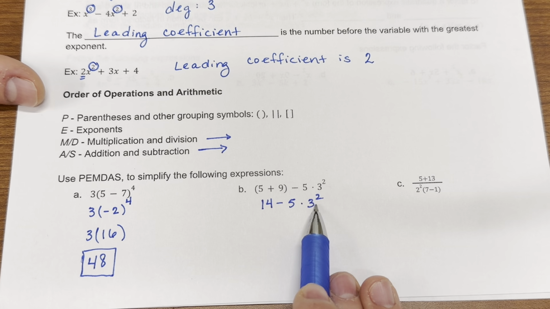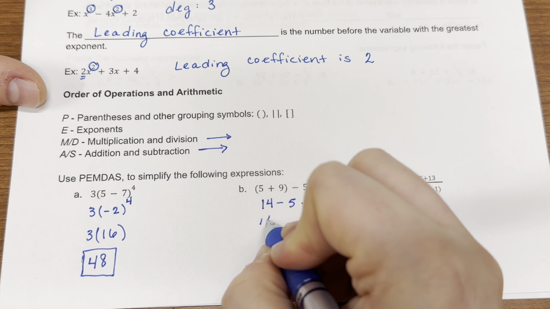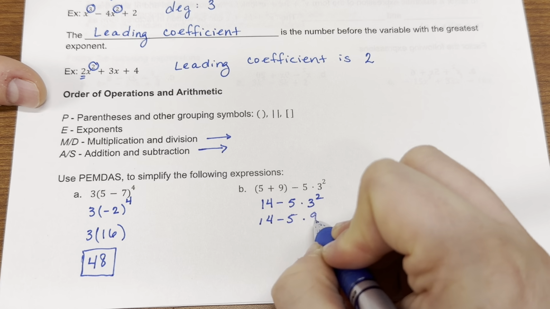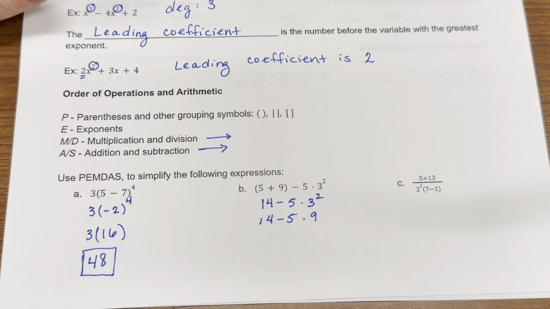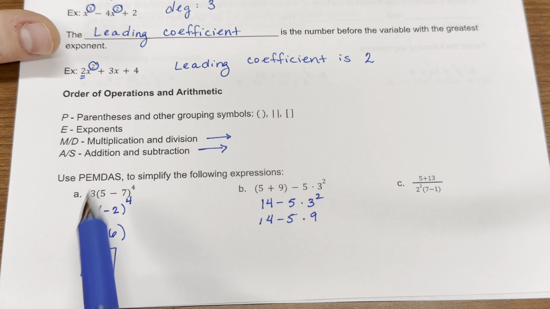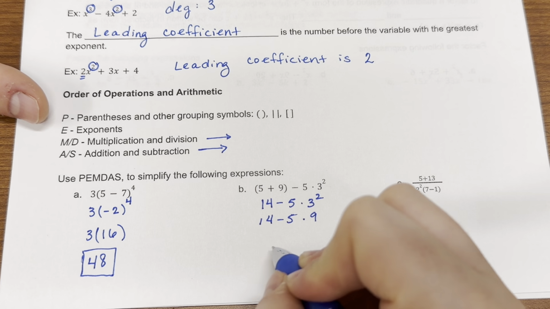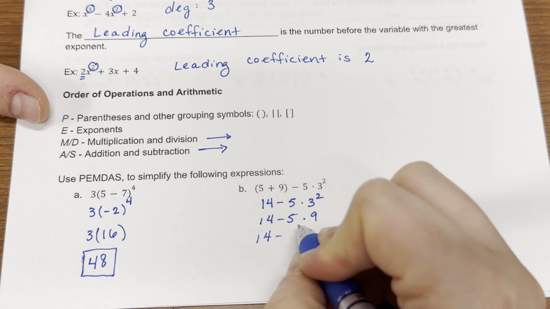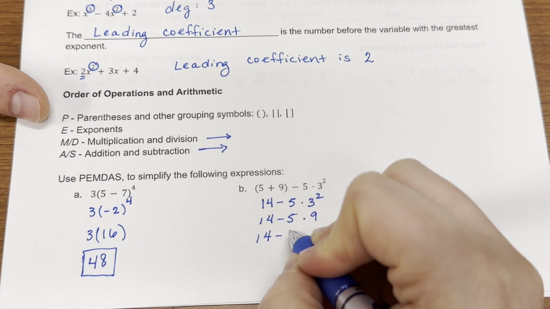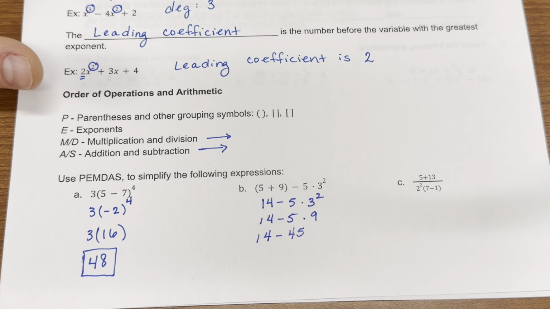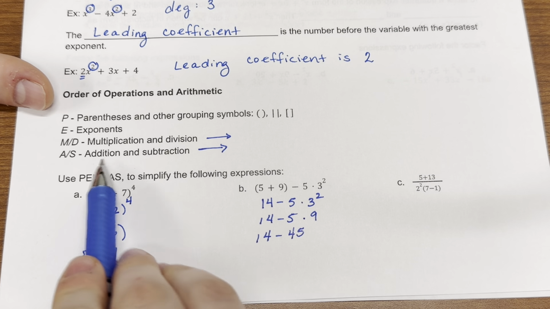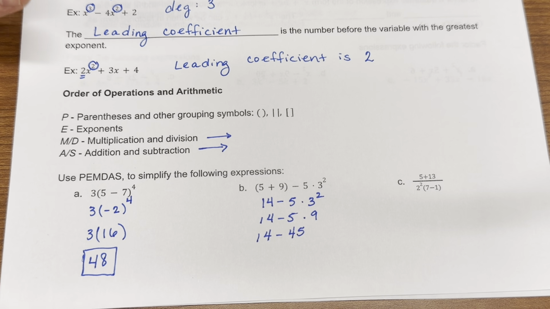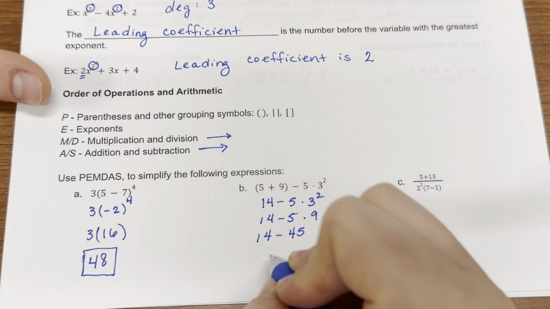Up next, exponents. So we've got this square here. 14 minus 5 times 3 squared, so times 9. 3 times 3 gives us 9. All right, up next, multiplication and division. So we've got a multiplication, so let's handle that. 14 minus 5 times 9. 5 times 9 is 45. And then lastly, we do that addition or subtraction. So we've got the subtraction. 14 minus 45 should give us negative 31.